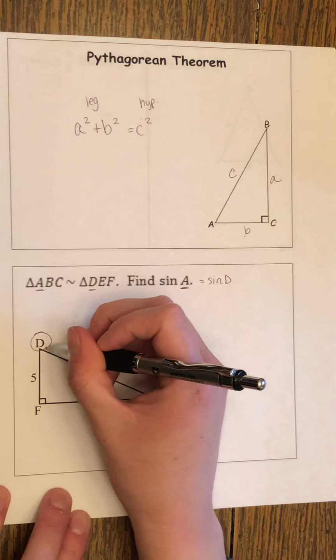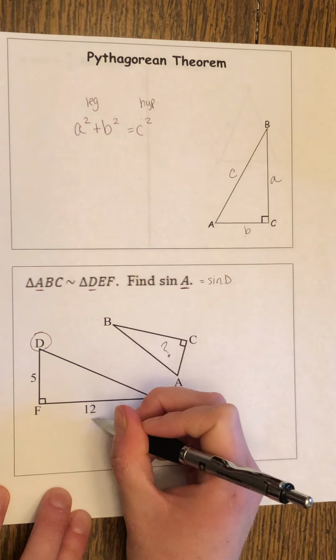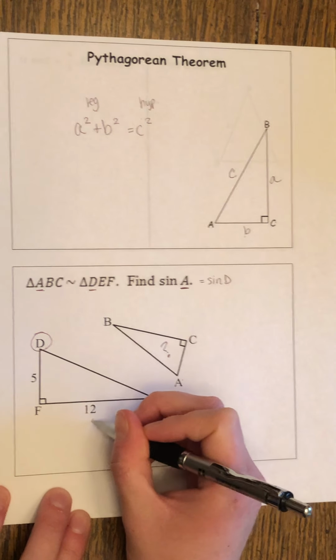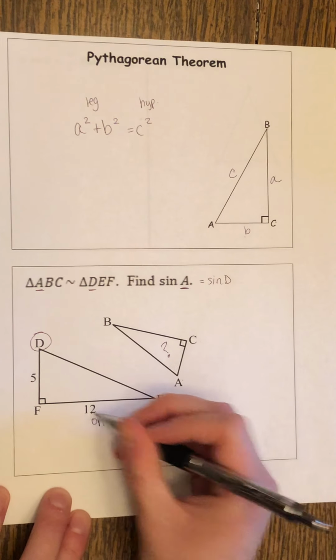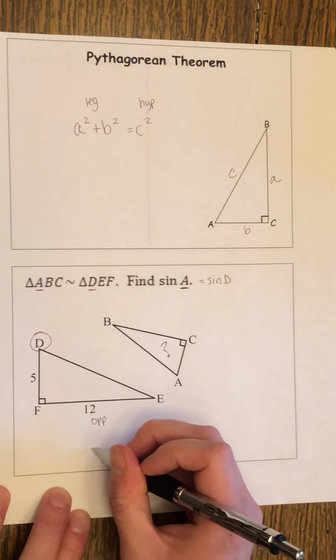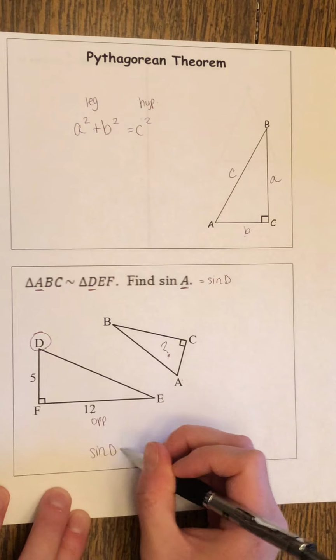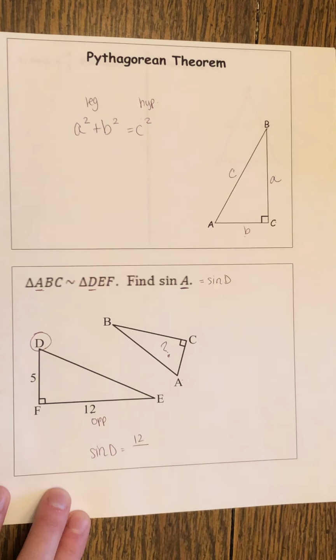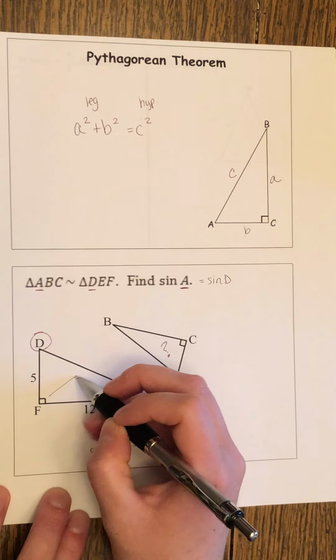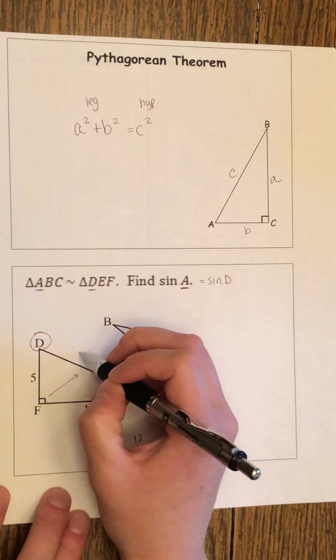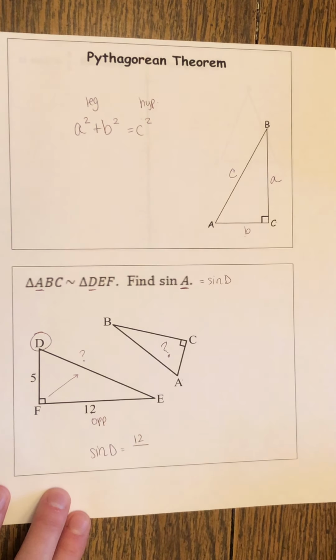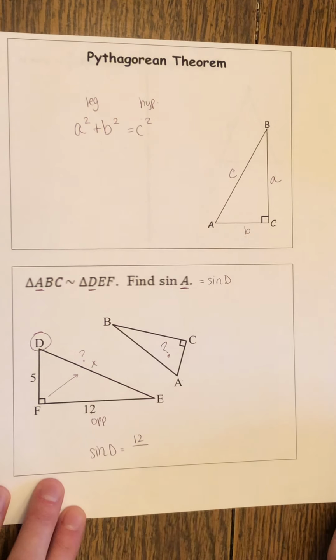So in relation to angle D, I do know the opposite leg length, which is 12. So if I wanted to find the sine of angle D, I would start by putting 12 in the numerator. But if I look across from the right angle to find the hypotenuse, I've got nothing there. So this is again where we need to use Pythagorean theorem. So this is what I want to find.